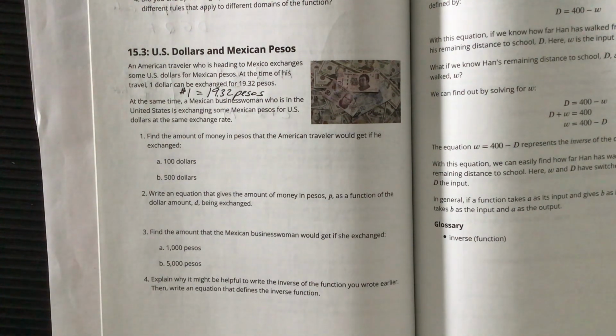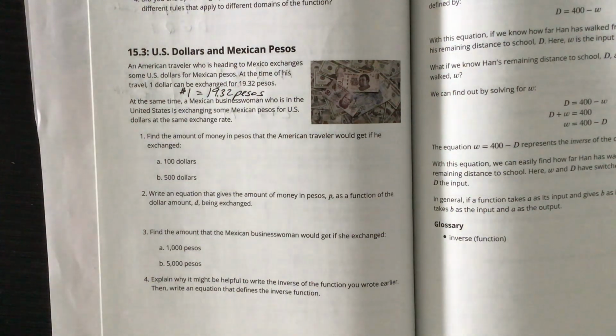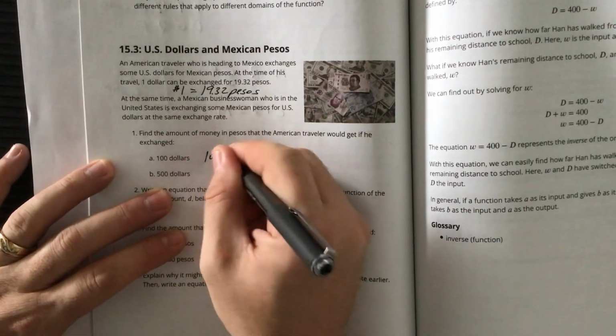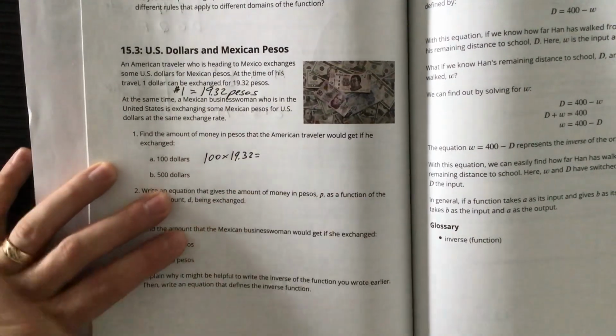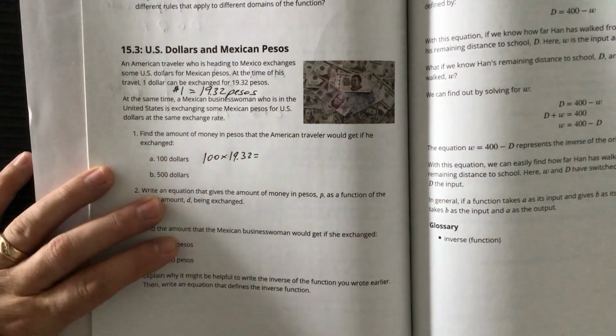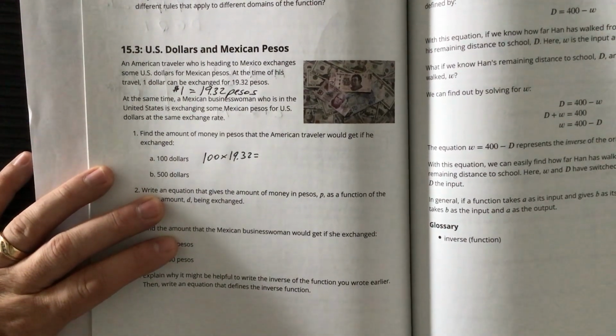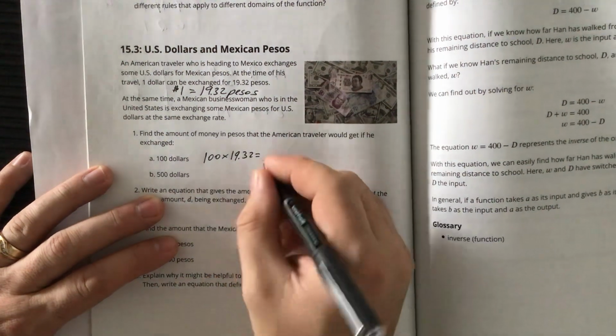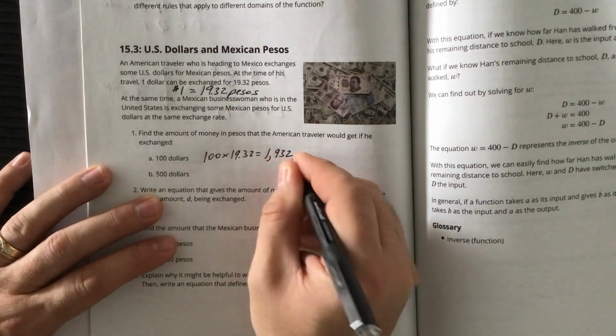So $100. How many pesos can I get? How can I get that? Times what by 100? 19.32. Yep. So 100 times 19.32. Can you do that in your head? 193.2. Oh, wait, that would be times 10. Oh, 1,932. 1,932 pesos.